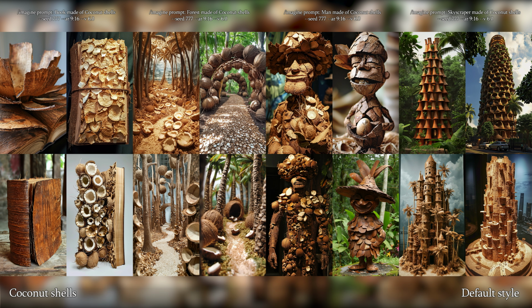Coconut shells. This is really whimsical and works really well as an unusual material. Some images have resulted in dioramas, sculptures or installations. And I have noticed that the top right image, or second image, of the forest seems to be sometimes doing this kind of arched look, as you can also see with this combination.